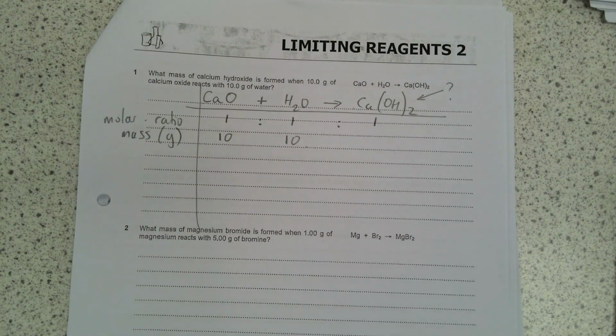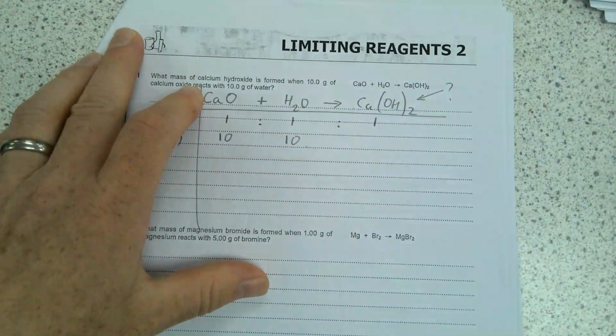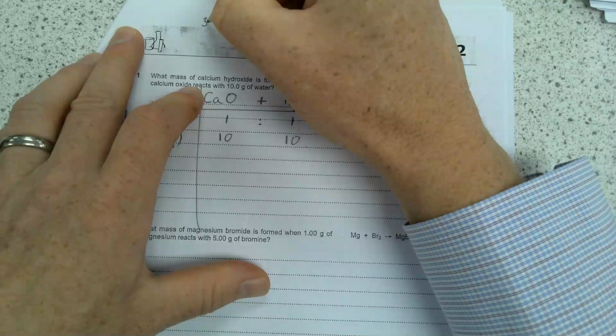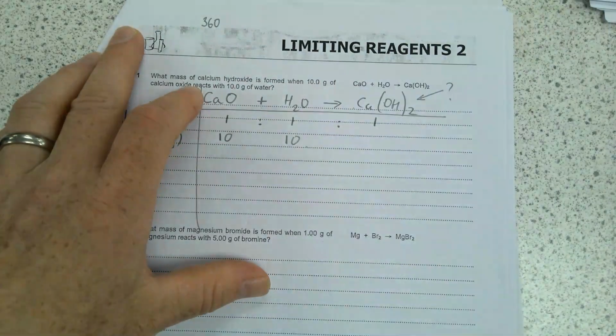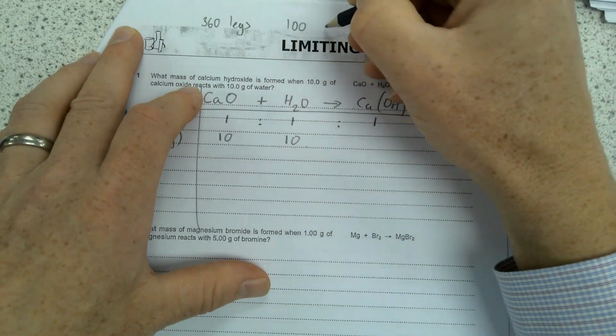So the example I'd like you to think about, I'll have eyes concentrating on me, please. So now I'm running a table shop. I make tables for a living, and I order some table legs and some table tops. Let's say I order 360 table legs and 100 table tops.